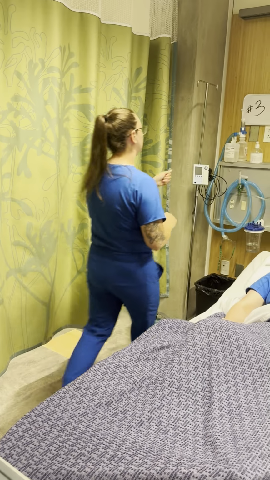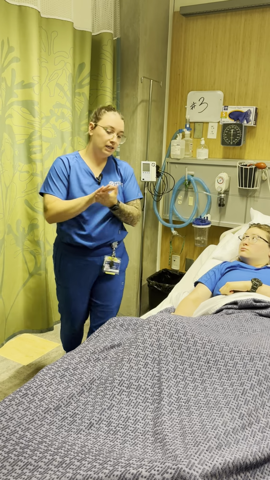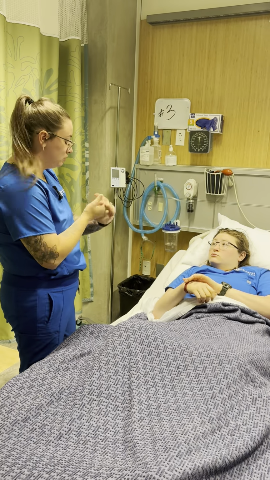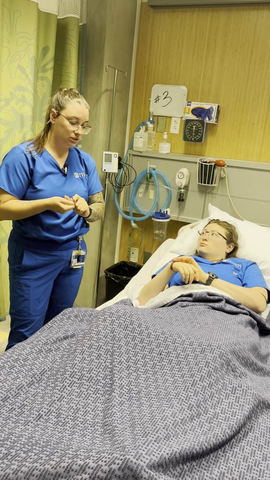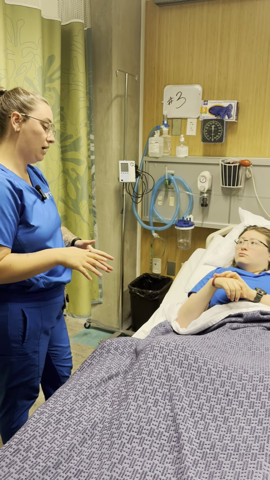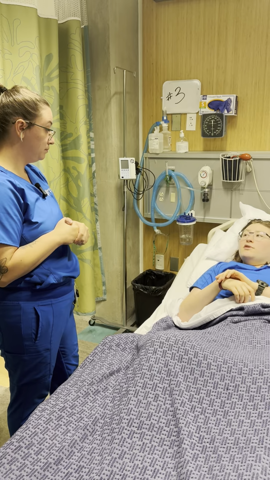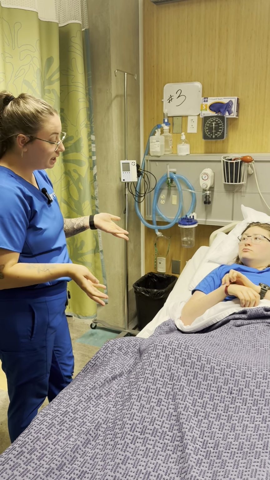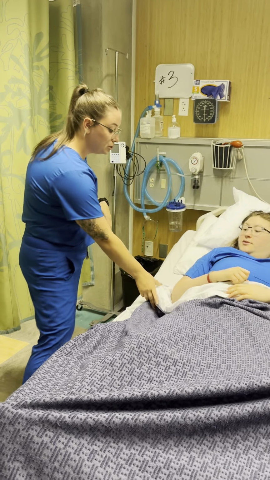We're going to perform hand hygiene. Okay, so I can give the IM injection, which is ketorolac, in 3 different locations. I can do deltoid, I can do vastus lateralis, or I can do the ventrogluteal area. Which would you prefer? I prefer the deltoid. Okay, just for education purposes, I will demonstrate the other 2.